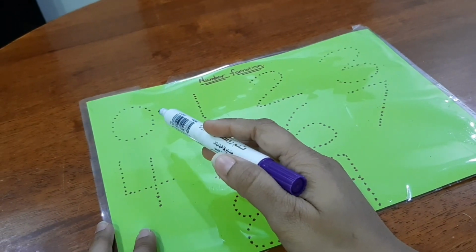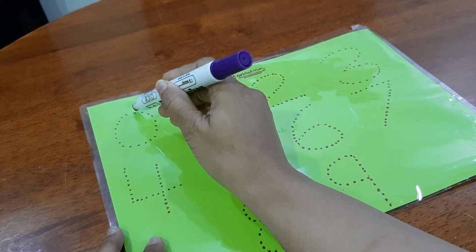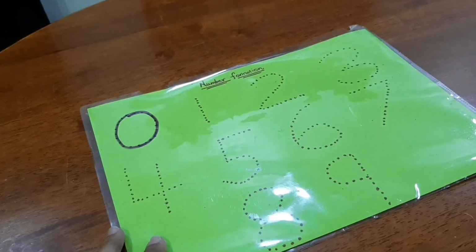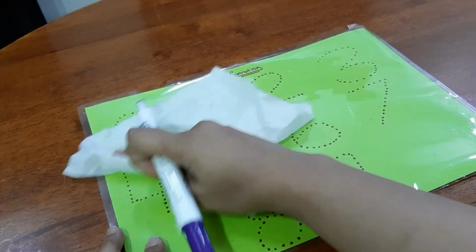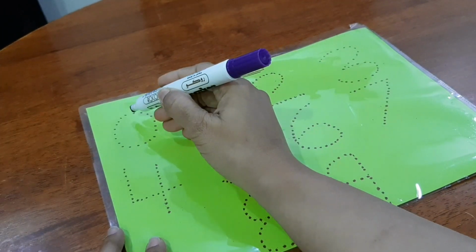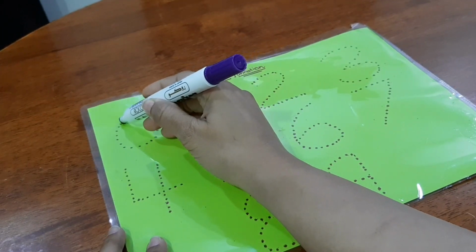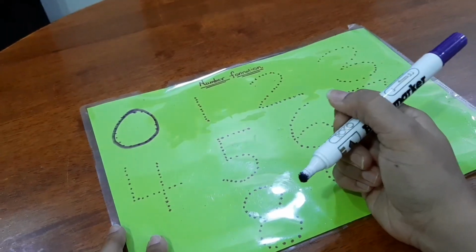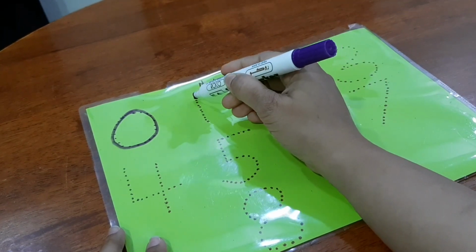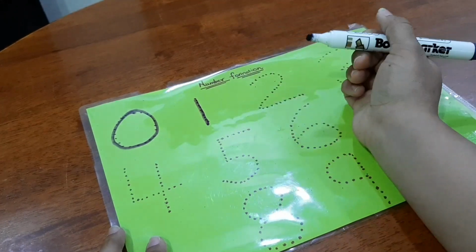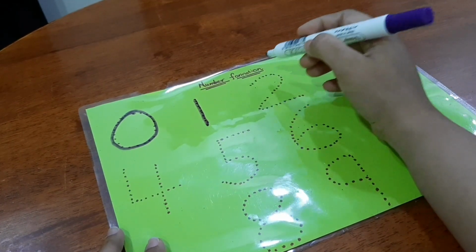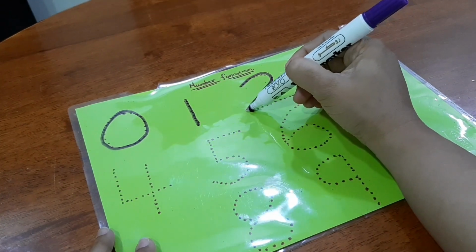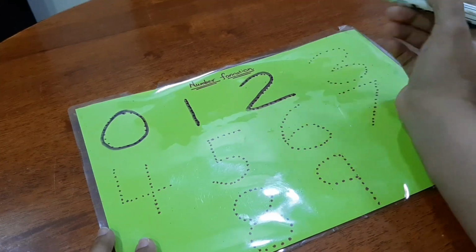To form your 0, we are going to go down and around. The second language that you can use is start on the top and all the way around. For number 1, we are going to go down. For number 2, up, around, down, and go back.